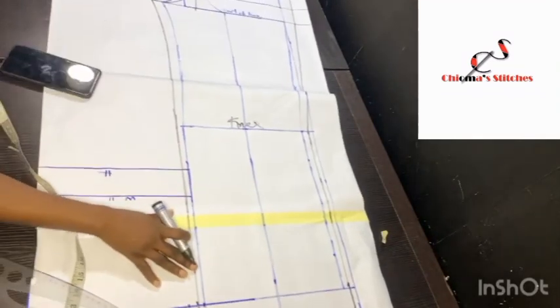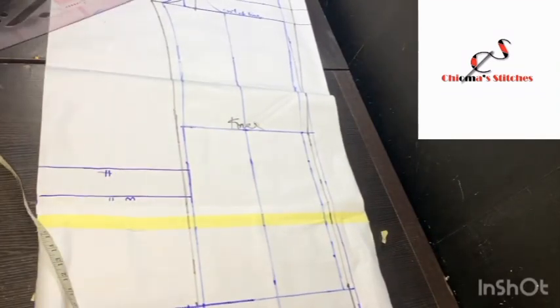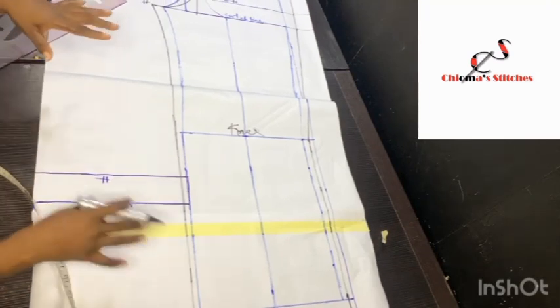Alright, so this is our new back pattern. I'm going to go ahead and cut out this back pattern and place them side by side.